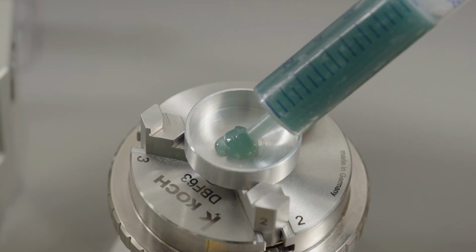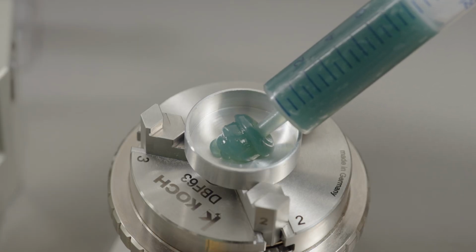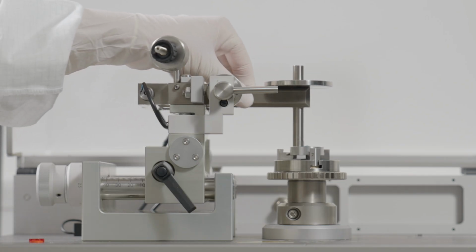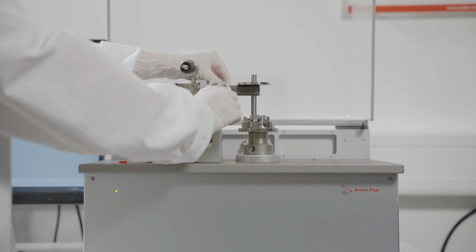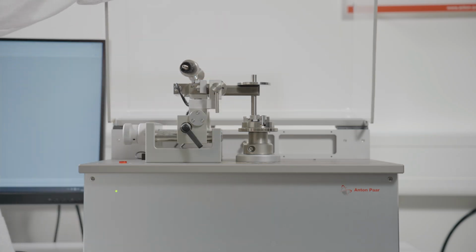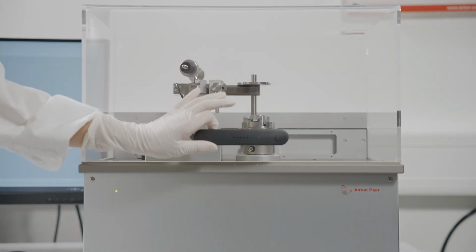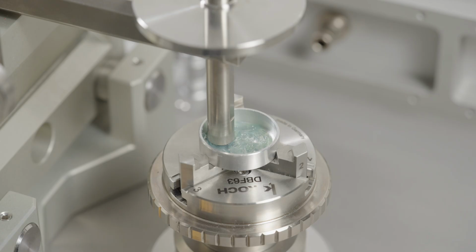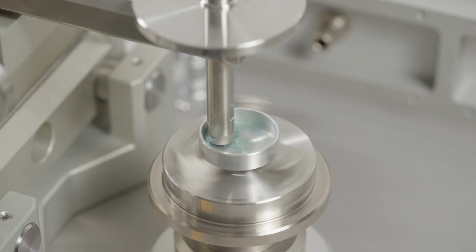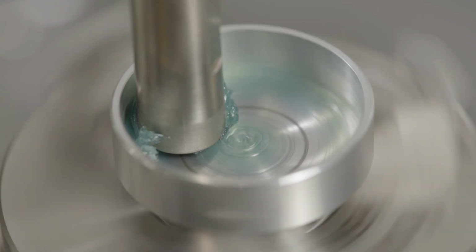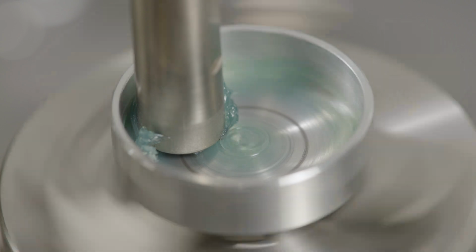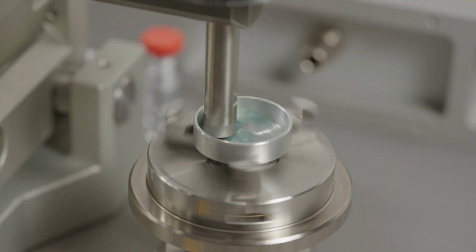In a tribometer test, we introduce a lubricant between two surfaces in relative motion, and we define the test parameters like load and sliding speed. One of the key features of a tribometer is its ability to vary the sliding speed. This is crucial for simulating friction behavior across different operating conditions.